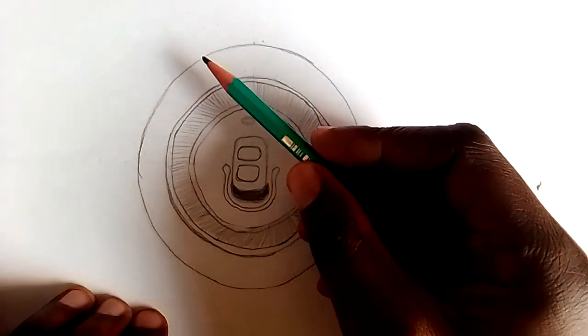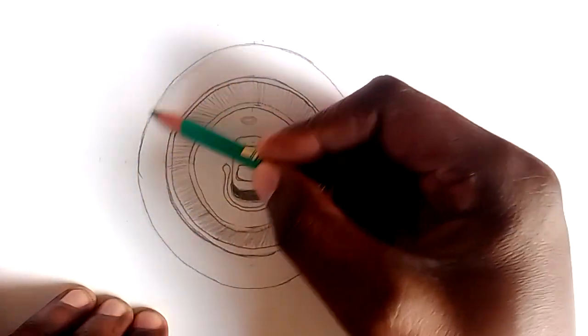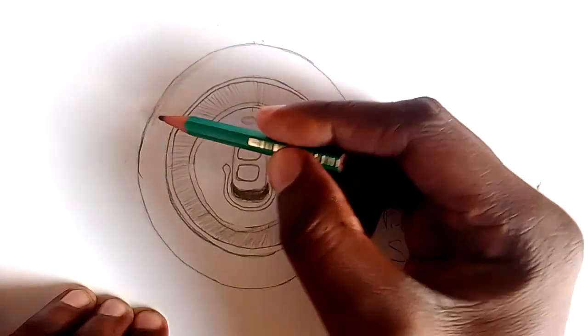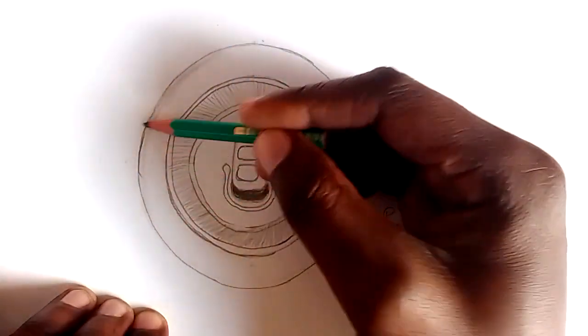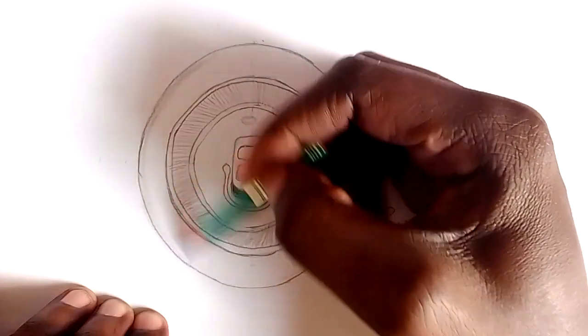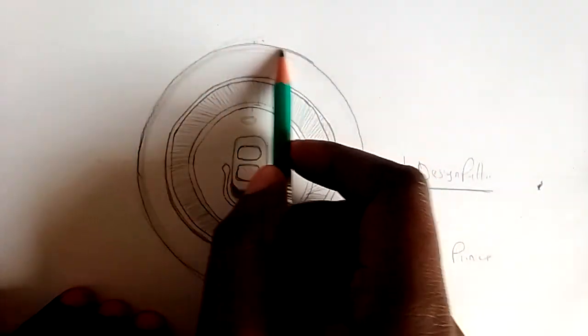Now we are doing also the shading. So this is the body of the can. So what we can do, we can just apply some small shading. Obviously it's not 100%, it's not perfect, but this is what coding does. This is what coding does to your own application.